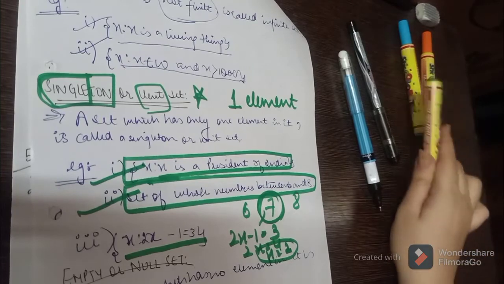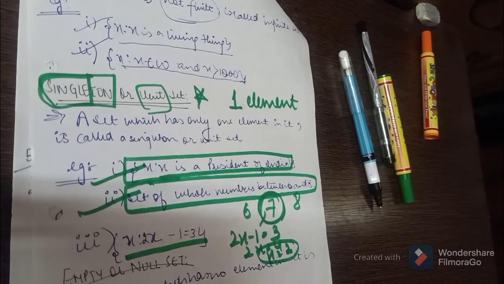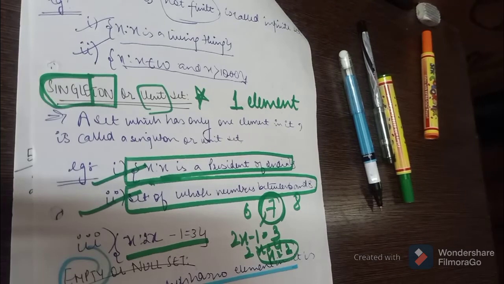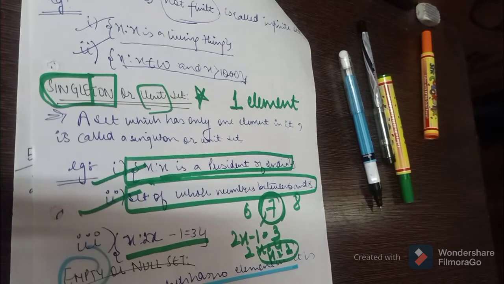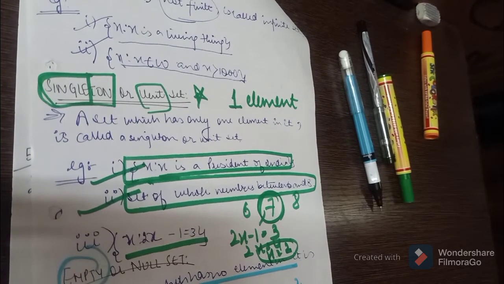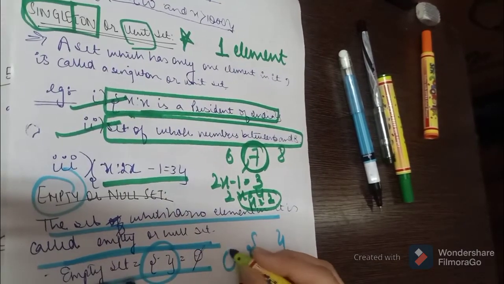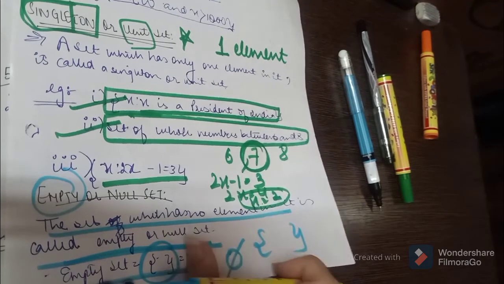Now let's move on to the empty set or the null set. If we start understanding what an empty set and a null set are: the set which has no element, empty means nothing, zero. So the set which has no element is known as the empty set or a null set. The empty set is represented either by simply writing the curly brackets, so it's visible, or by writing 0 and putting a slash over it. This is the empty set or the null set.